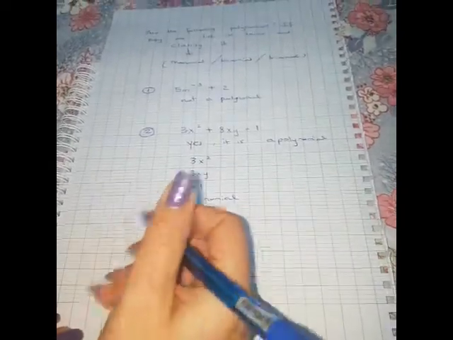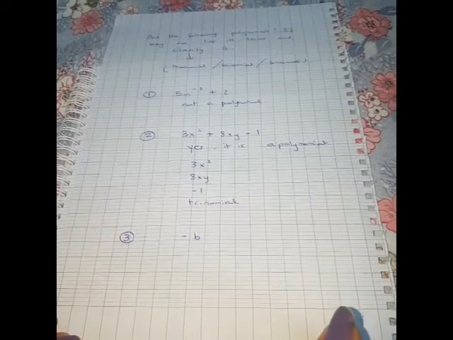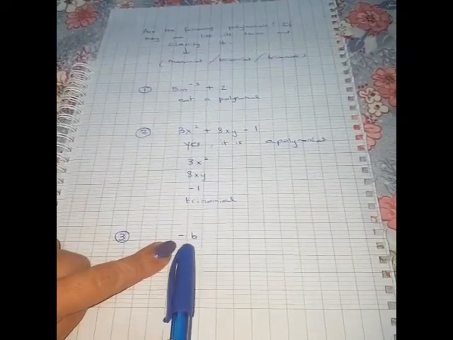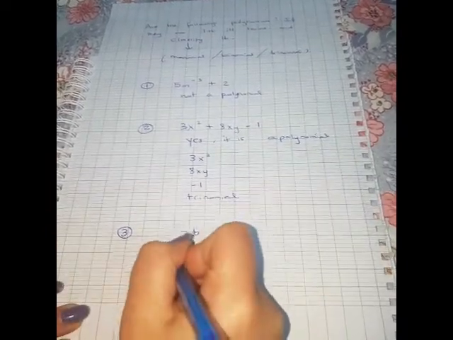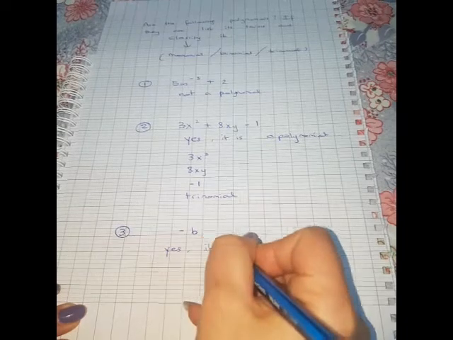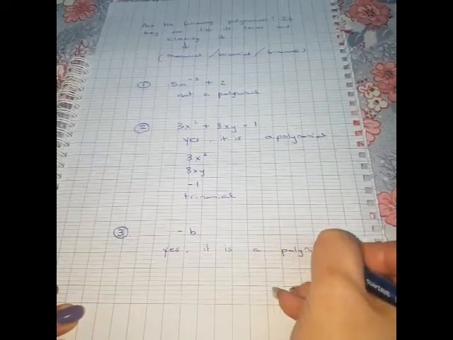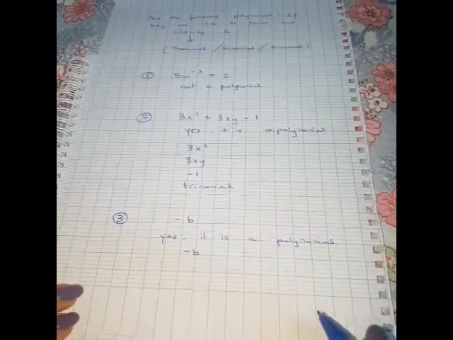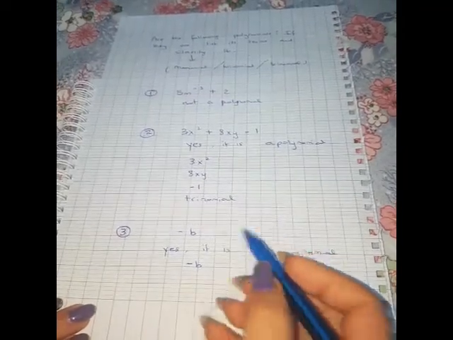If I look at the third example, it's negative b. Do I have a denominator of a variable? None. Do I have negative powers? No. So yes, it is a polynomial. I need to list the terms. The term is negative b. And I need to classify it. How many terms is it made up of?